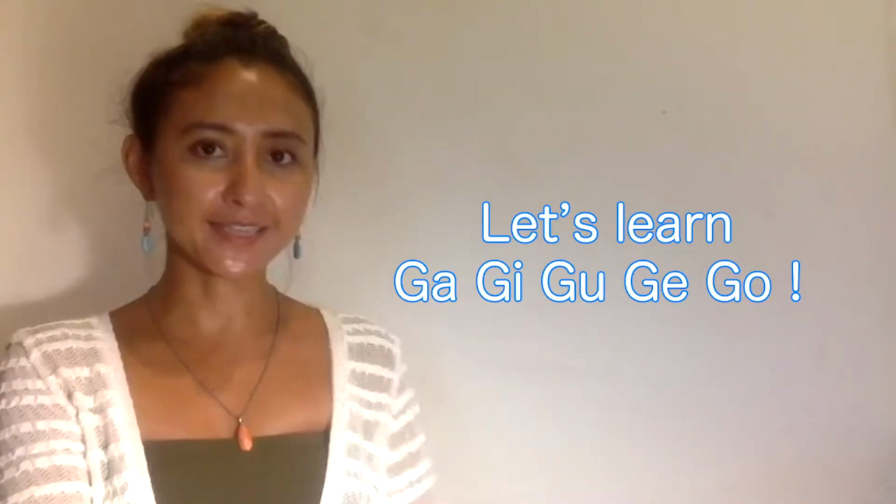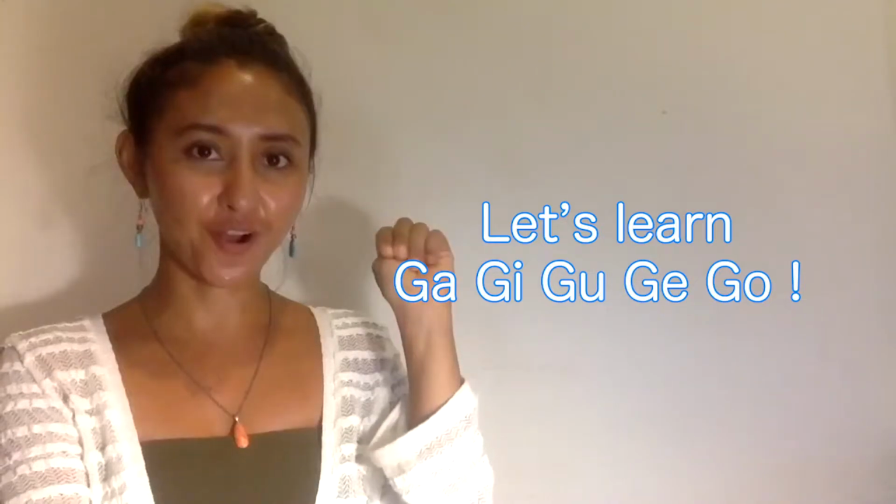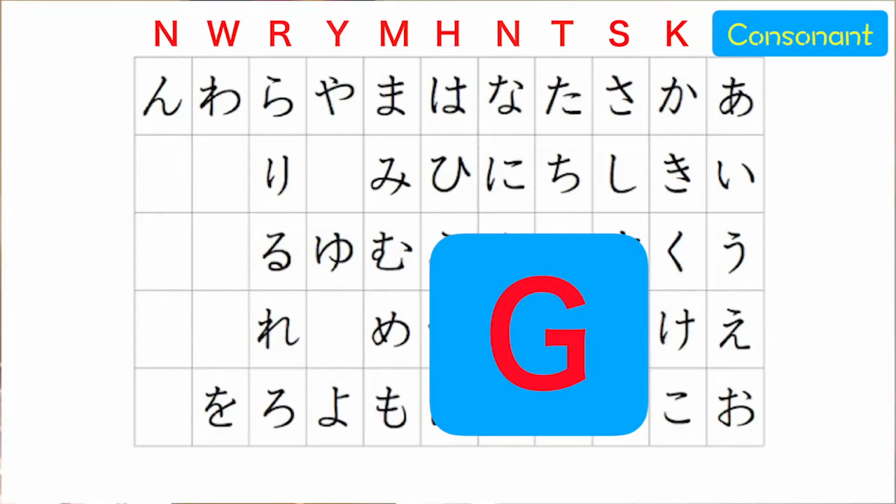You're going to learn the next 5 letters. Ga, gi, gu, ge, go. The consonant of the letters is G, but you will not see the consonant in the table. Because the 46 letters are basic alphabets, we don't want to create more than these alphabets. But when we want to sound more than these sounds, we add something to the letters. So now I will explain more clearly.